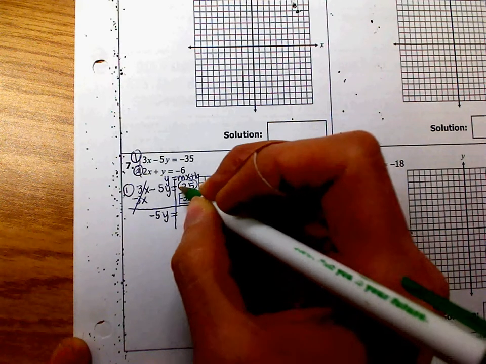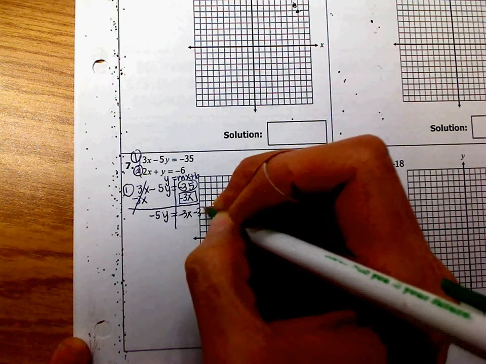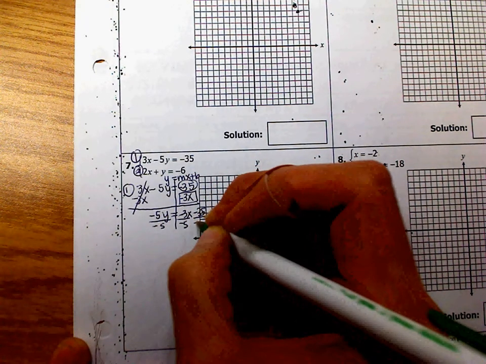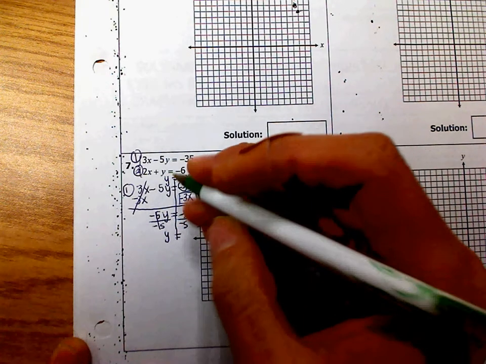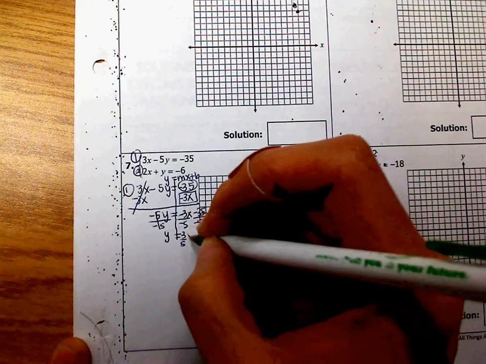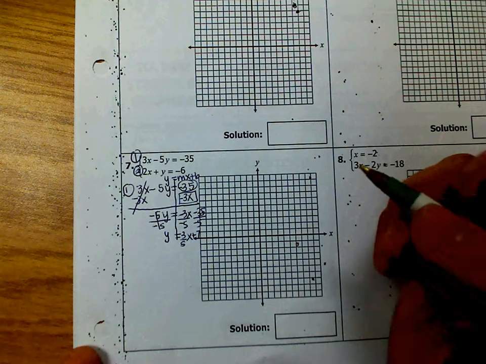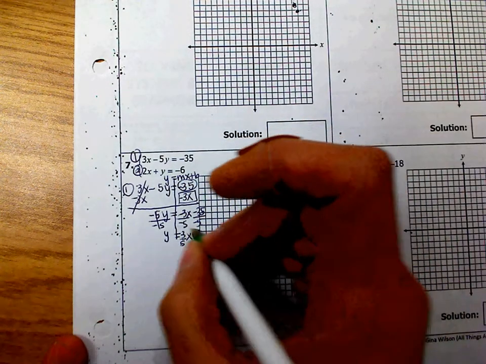That sounds like it looks like a big number, but it's about to get divided. So negative 3x minus 35, divide by negative 5 all the way through, and you get y equals negative 3 over negative 5 becomes a positive 3 over 5x, and then that's plus 7, because when you do negative 35 divided by negative 5, it's positive 7. So let's graph that. That's equation 1.